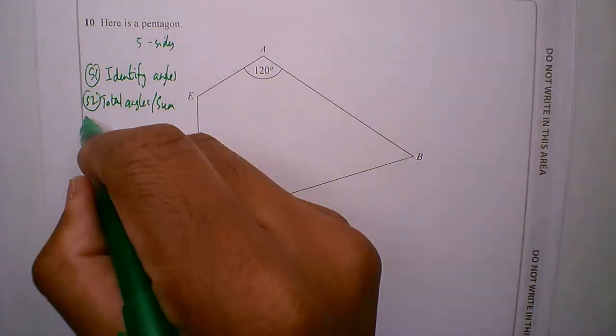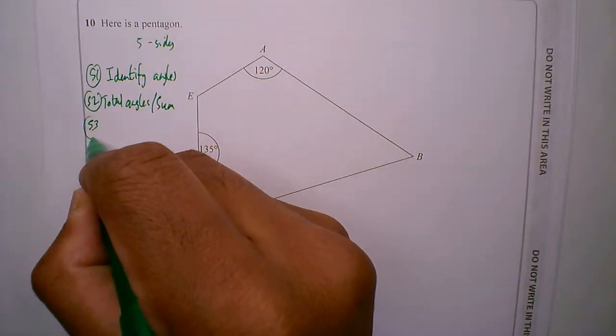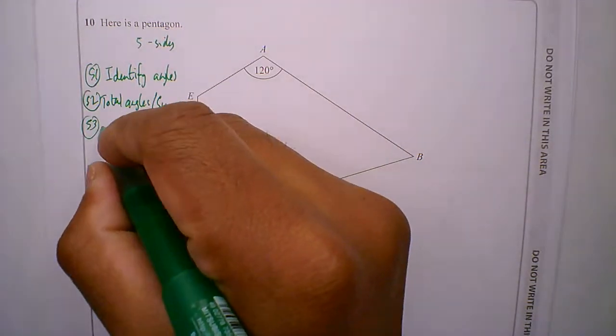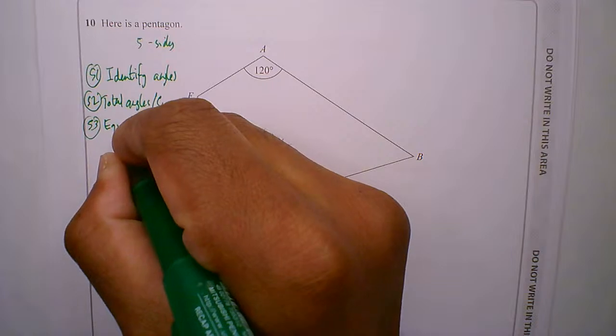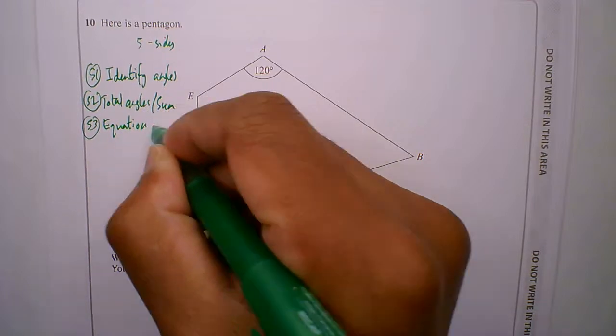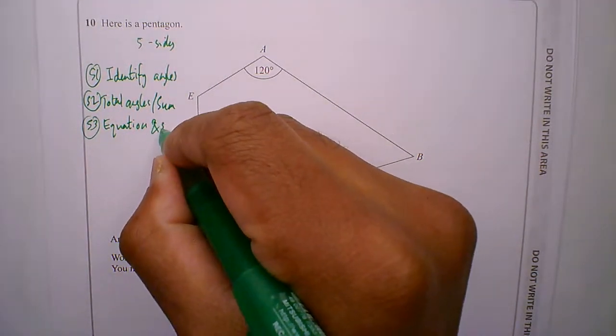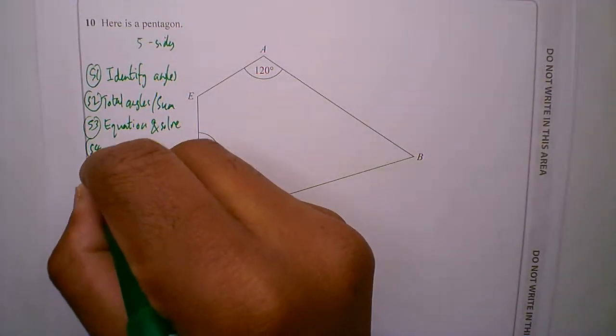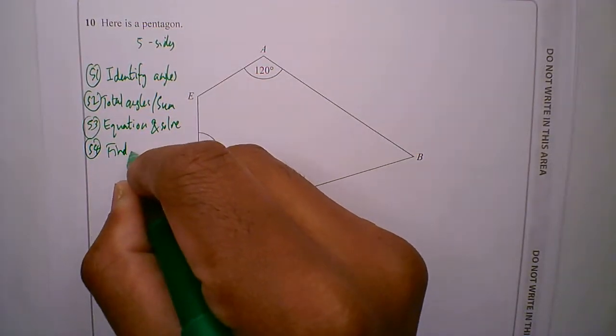And then step 3 is we can use that to then identify the unknown angles. So that is going to be form an equation and then solve it. And then step 4 is we will be able to find our angle.